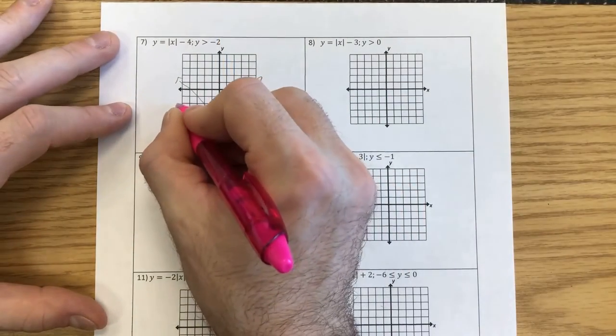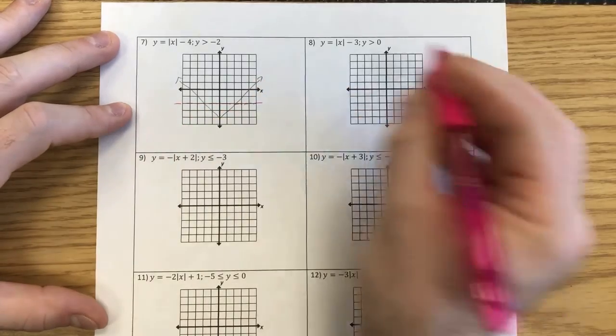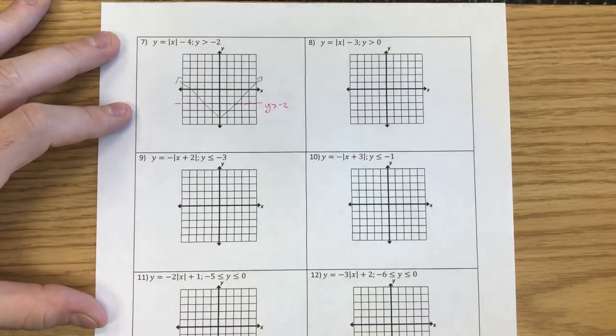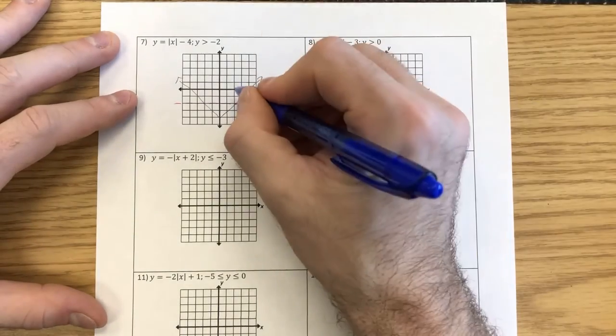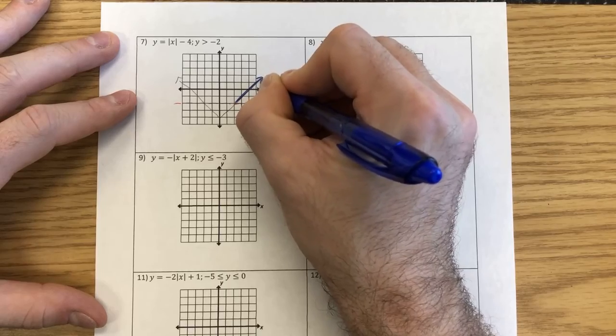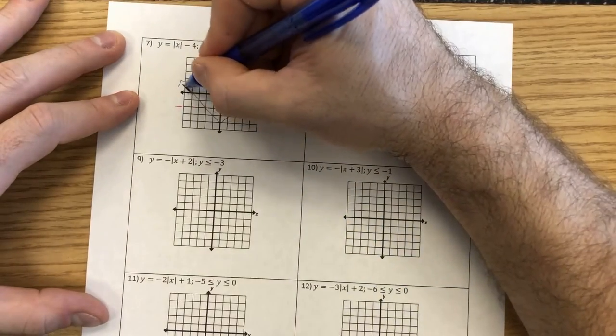So what I'm going to do is say, hey, y must be greater than -2, which means I'm only dealing with values above that. So I'm only going to deal with this piece over here and this piece over here.